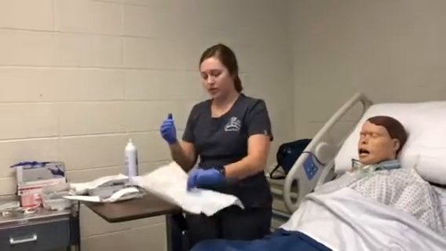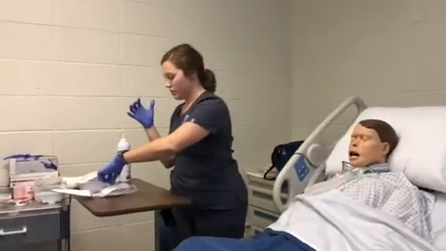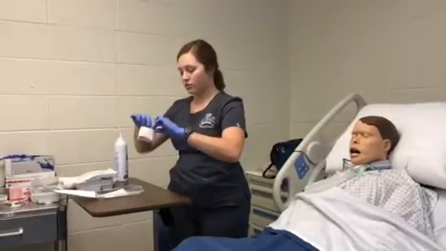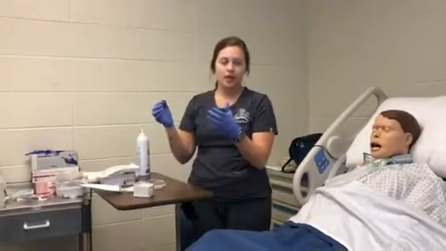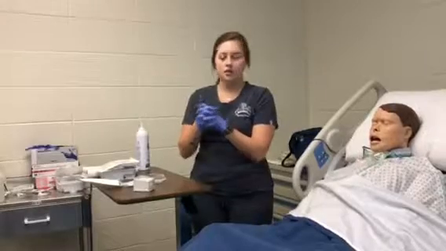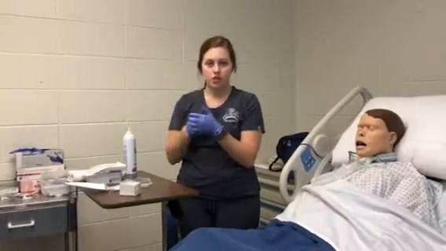Okay, and now this can go in the trash can. And this is a little basin for saline. We're just going to simulate that today. Normally, if you were doing this, you will pour saline in here, and that's what you use to flush your suction catheter out with.